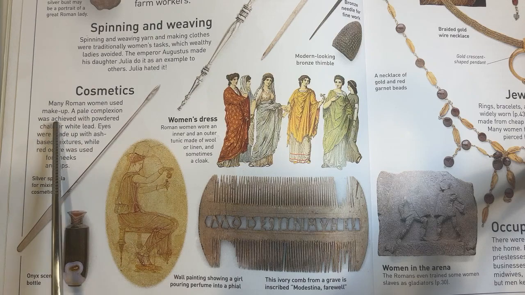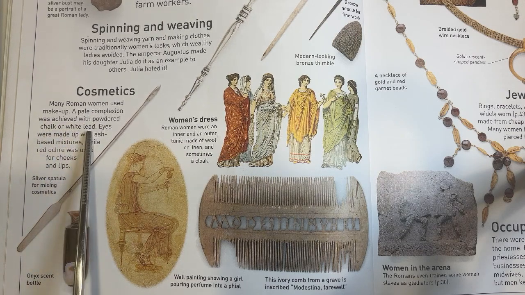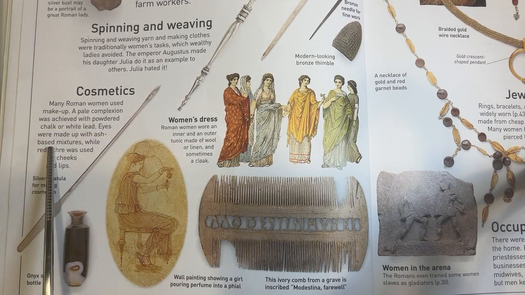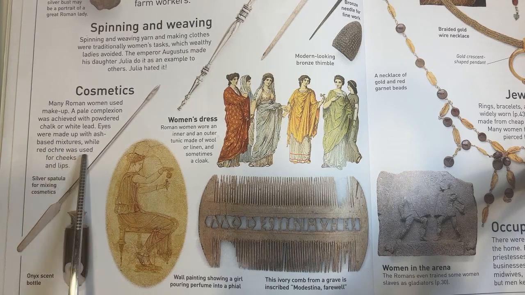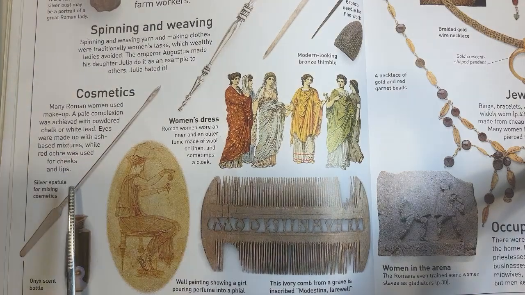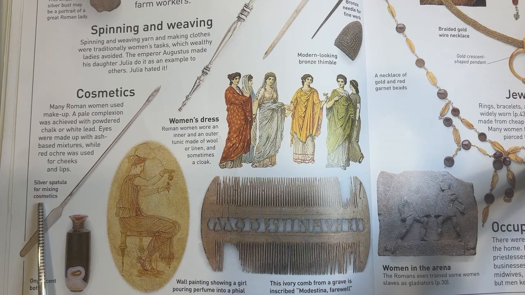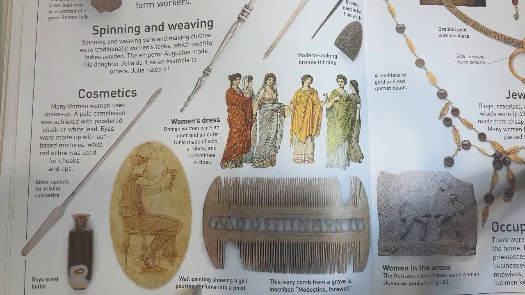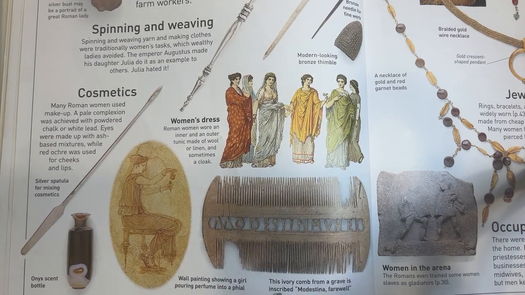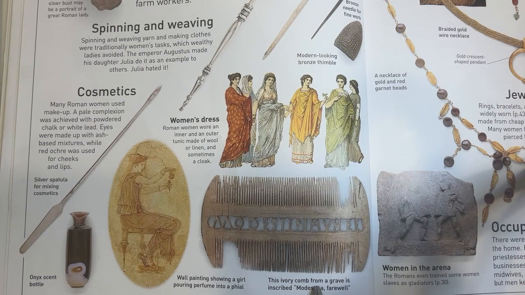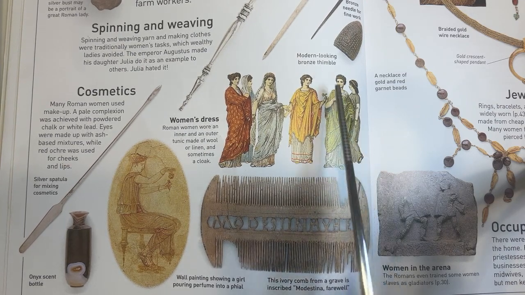Cosmetics. Many Roman women used makeup. A pale complexion was achieved with powdered chalk or white lead. Eyes were made up with ash-based mixtures, while red ochre was used for cheeks and lips. Silver spatula for mixing cosmetics. Onyx scent bottle. Wall painting showing a girl pouring perfume into a phial. This ivory comb from a grave is inscribed Modestina Farewell.